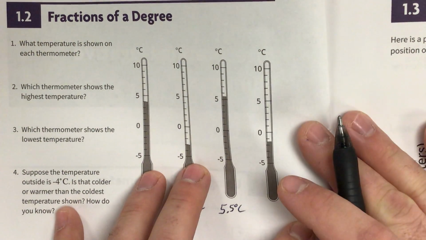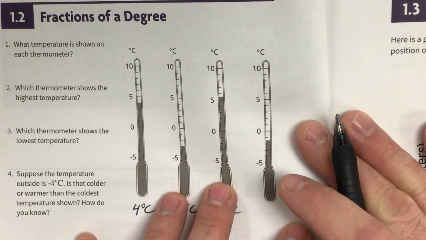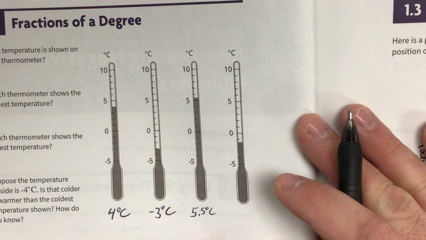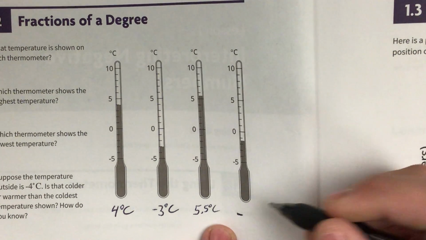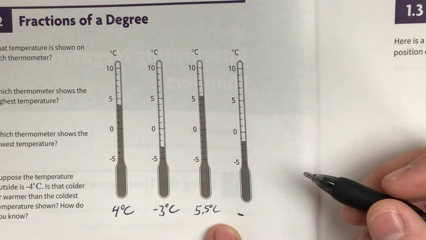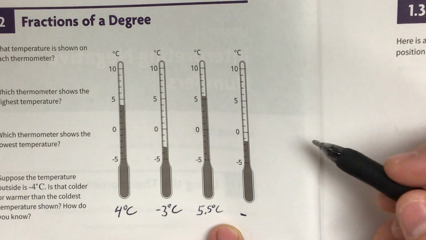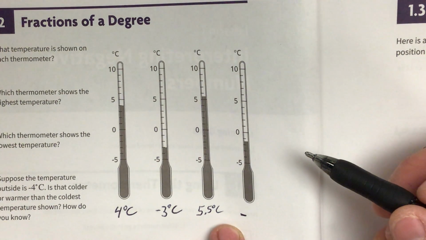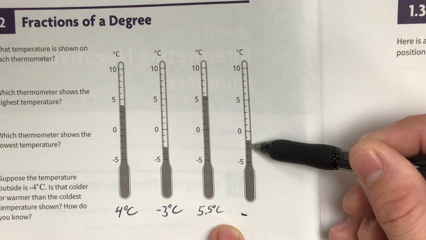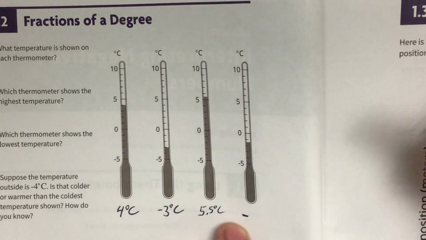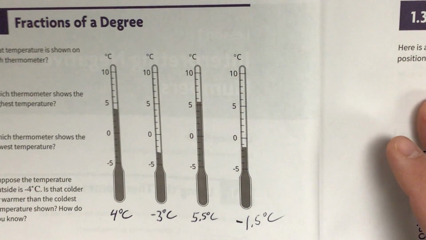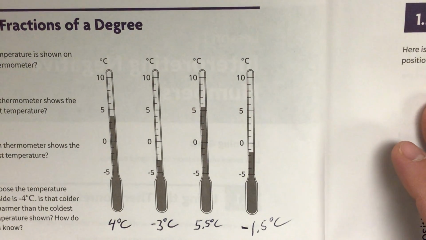And the last one. Molly, what do you think on the last one? Negative what? 2? Negative 1.5? Okay, I would say this is -1 here. This is -2. Looks to be between that. I would accept -1.5 degrees Celsius. Now from there I should be able to answer some of these questions.